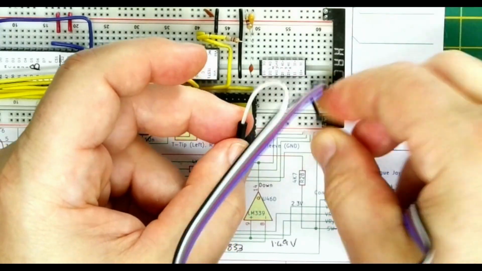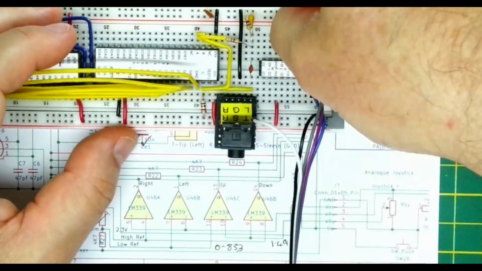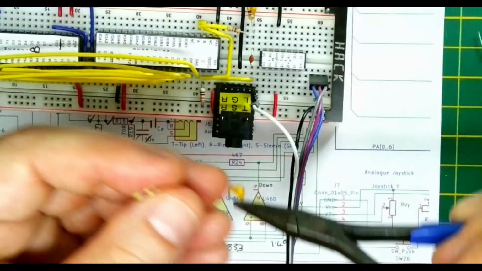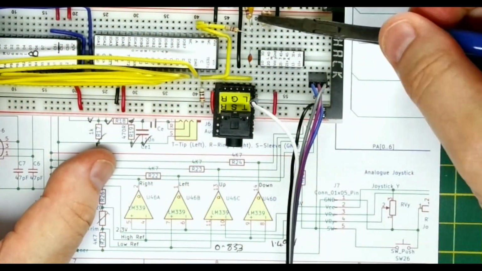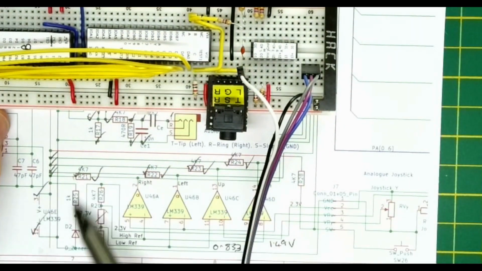Okay, so just plug in the comparator chip and the joystick outputs and wire in the power for the comparator and decoupling capacitor. Just need to move that over to make space for the pull-up resistors for the 4 outputs of the comparator. Check those off the diagram.